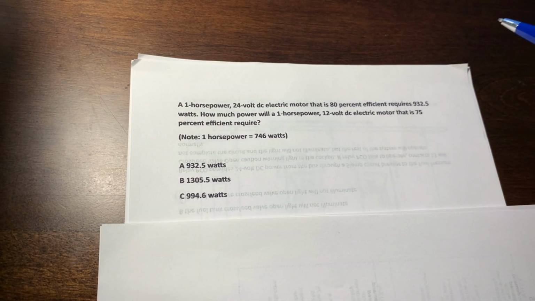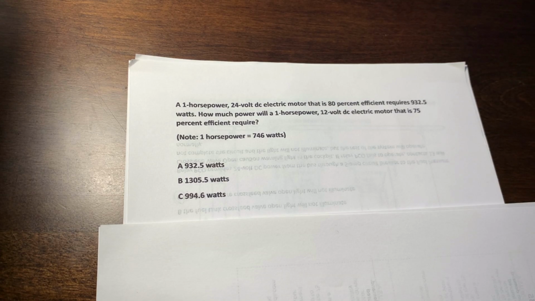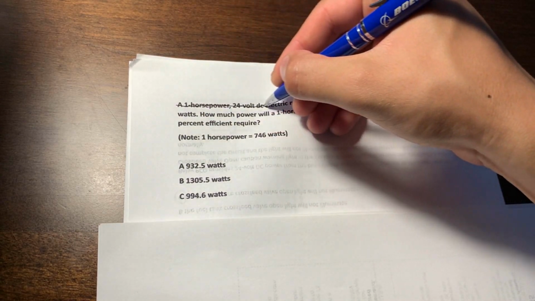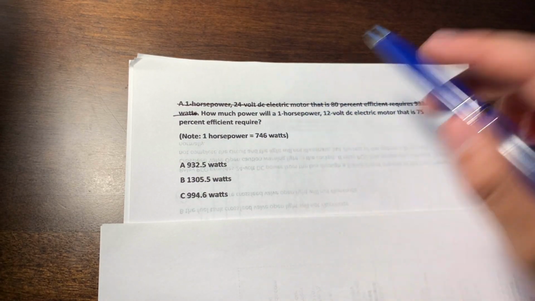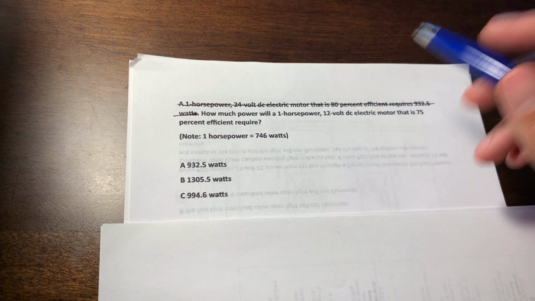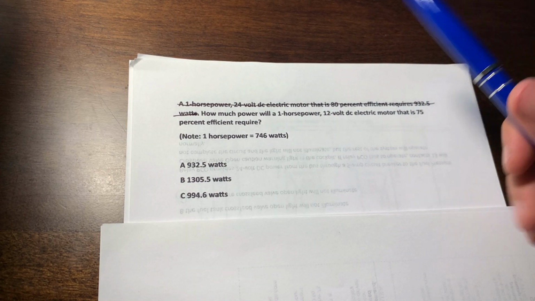A 1 horsepower 24 volt DC electric motor that is 80% efficient requires 932.5 watts. How much power will a 1 horsepower 12 volt DC electric motor that is 75% efficient require? Note, 1 horsepower equals 746 watts. So the first part of this question you could completely ignore because it's irrelevant. This is all we need: how much power will a 1 horsepower motor need that is 75% efficient.